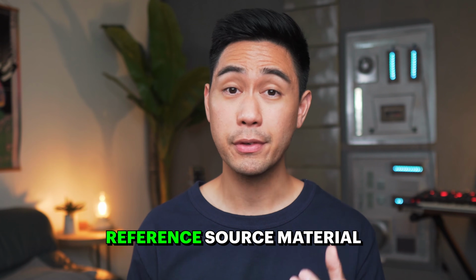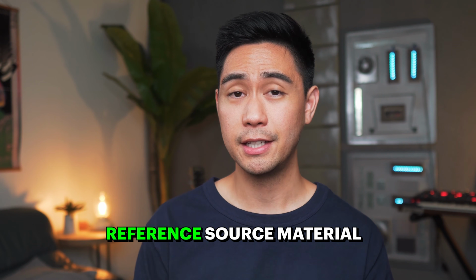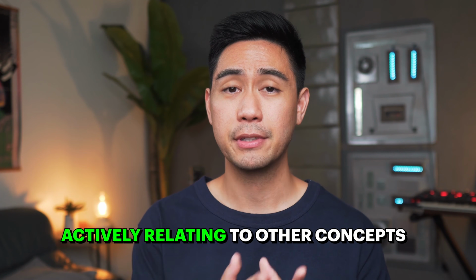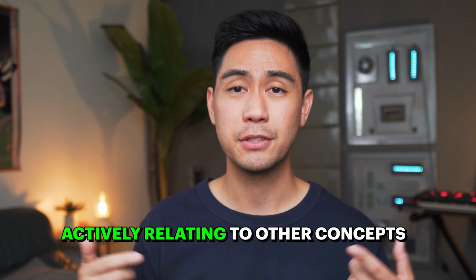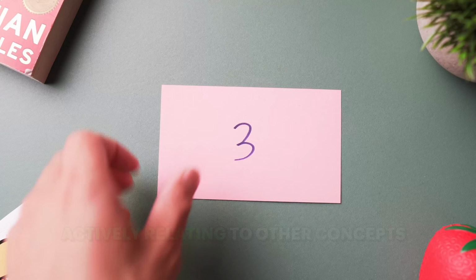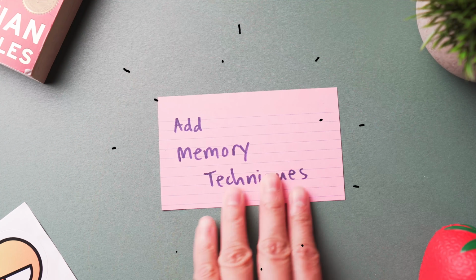First is that I have a reference to help me refresh my knowledge if I need it, but more importantly, I'm actively trying to relate this card to all the other concepts and forcing myself to always think of the big picture. And point number 3 is to add memory techniques.